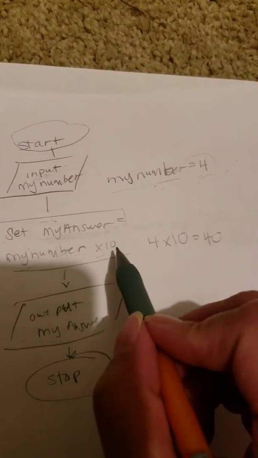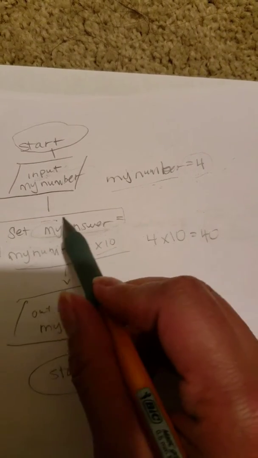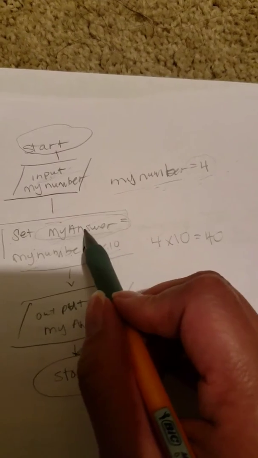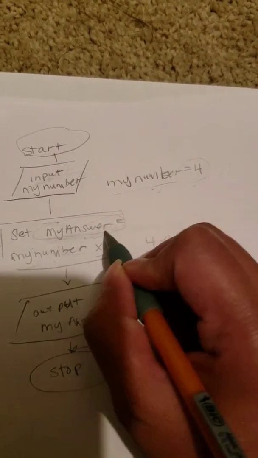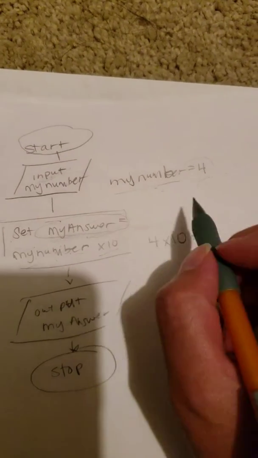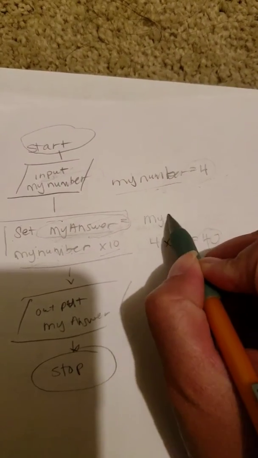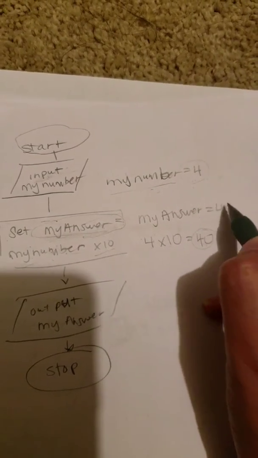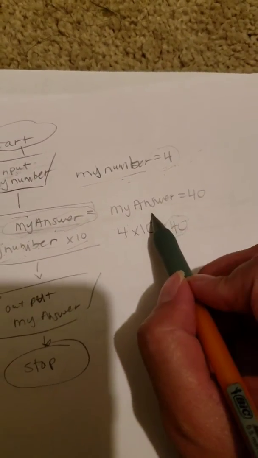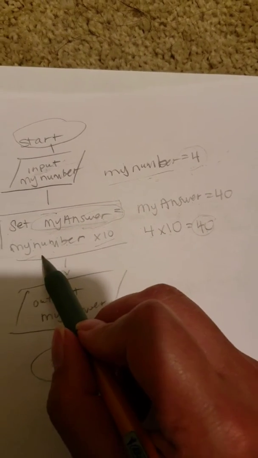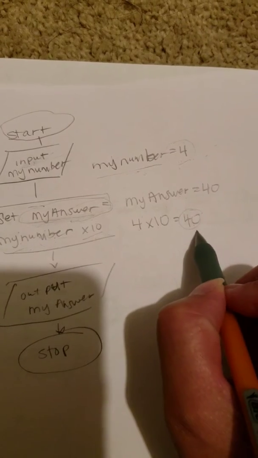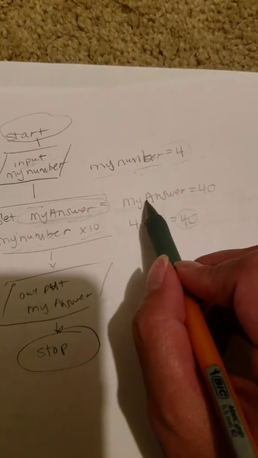And so basically this is saying that this my answer now is a 40. So now you just stored 40 into my answer, okay? So now my answer is 40. It's like a little storage box. And when you did the equation 4 times 10 and it came out 40, you saved that 40 as my answer.